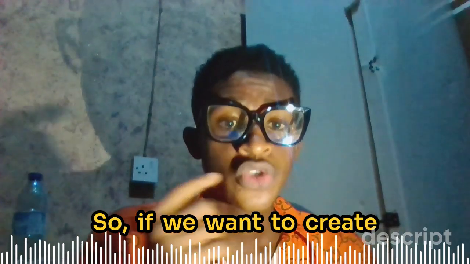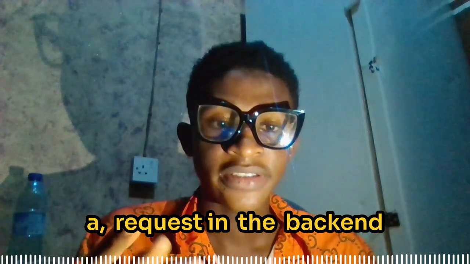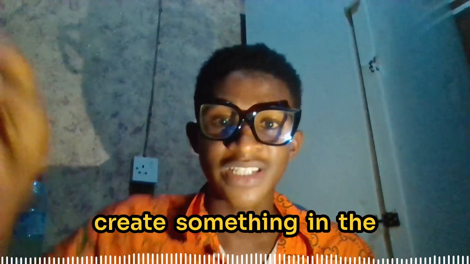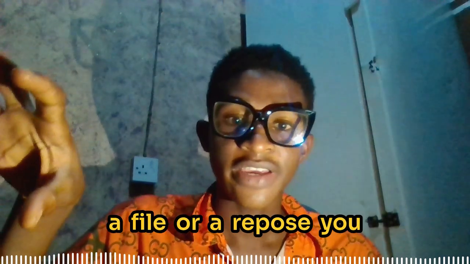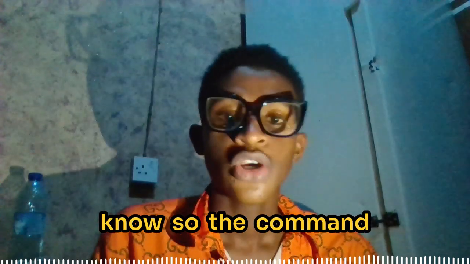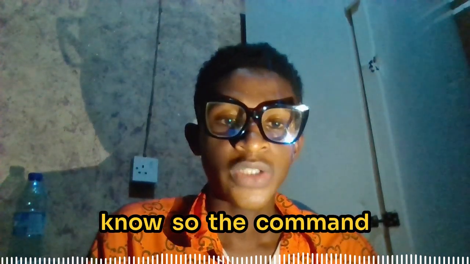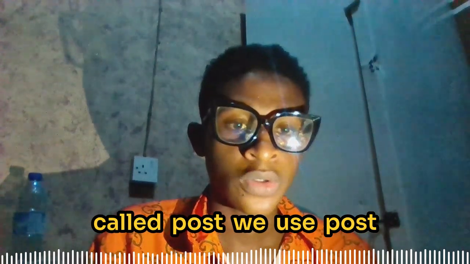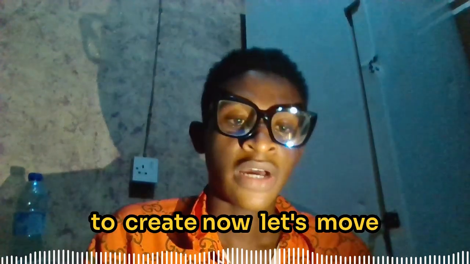So if you want to create something in the backend from the front end, like create a file or a repo, the command that you are going to use is called post. We use post to create. Okay, now let's move to the next one.